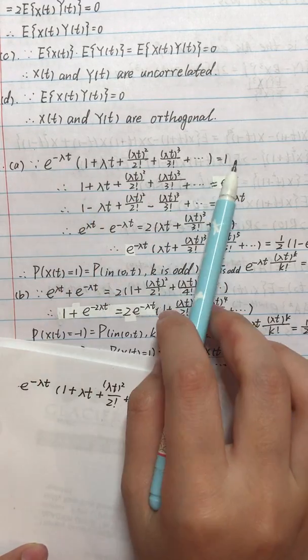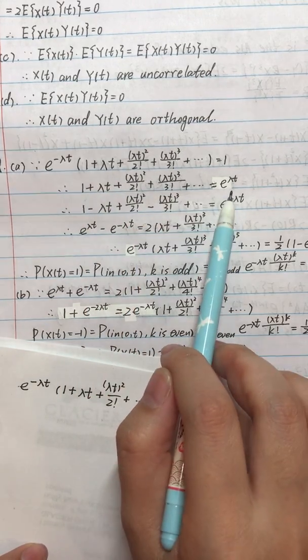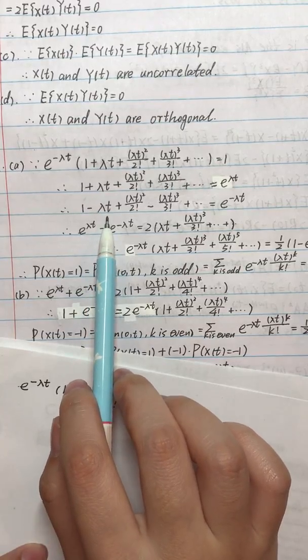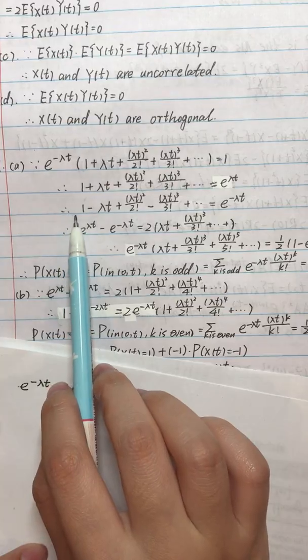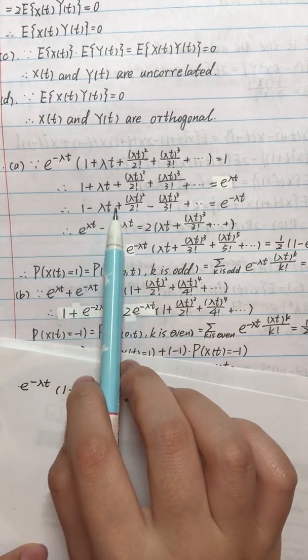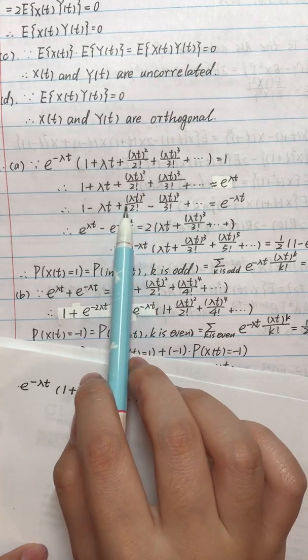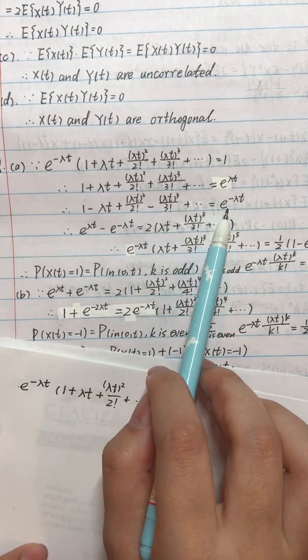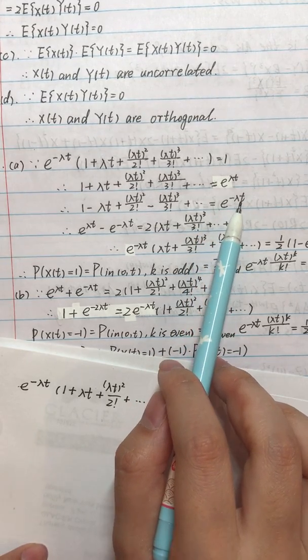We multiply both sides by e to the power of lambda t. Similarly, if we substitute t with minus t, we get 1 minus lambda t plus lambda t squared divided by 2 multiplied by 1, and this equals e to the power of minus lambda t.